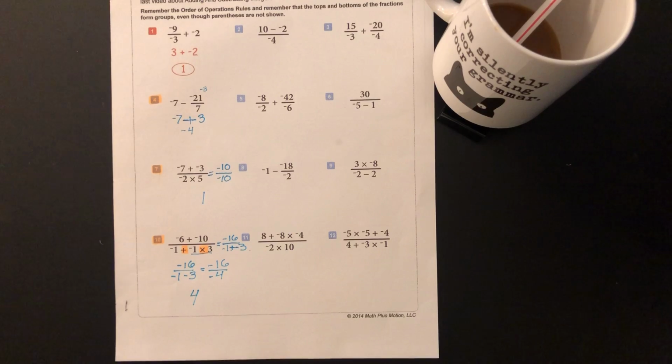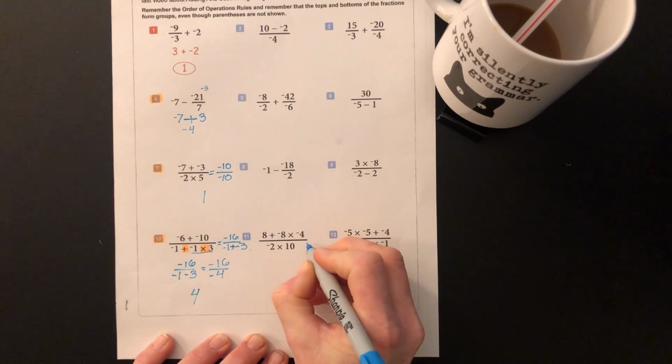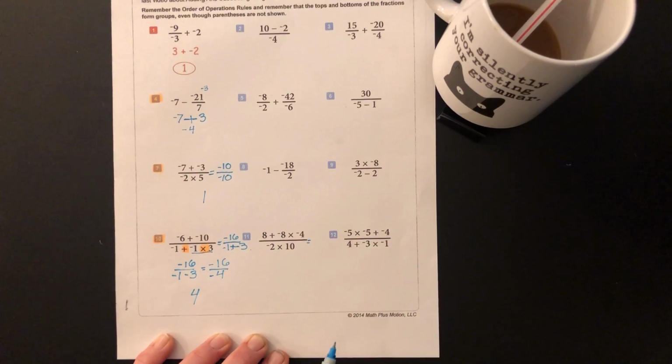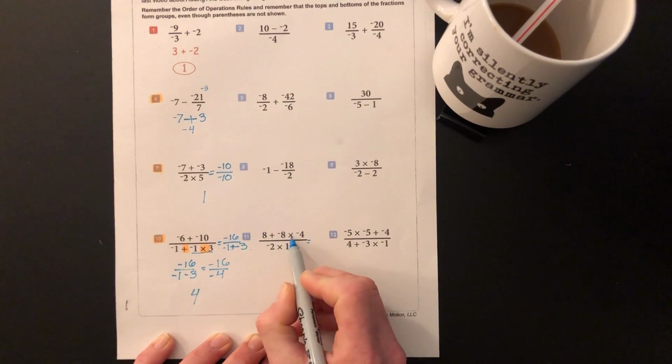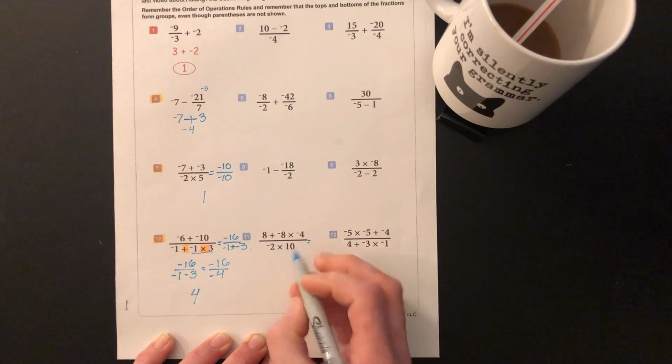Let me get you started on maybe 11 and 12. Just give you the first step, and then you can do the rest on your own. If we simplify these across, we've got a plus and a times. So as you know, we'll do multiplication first.